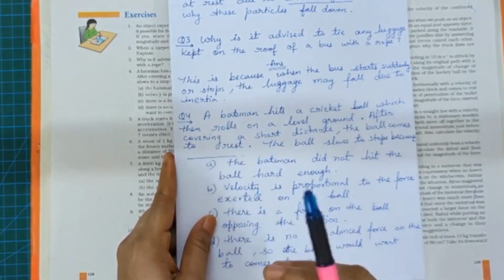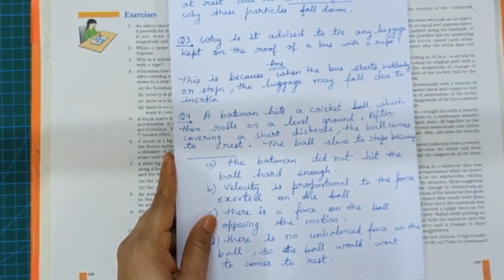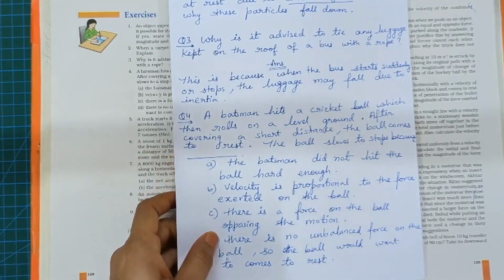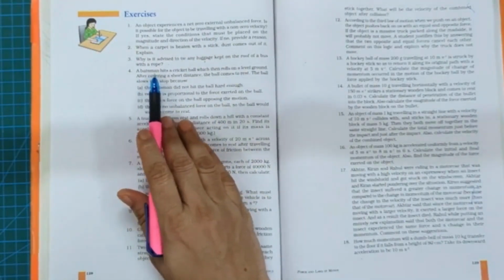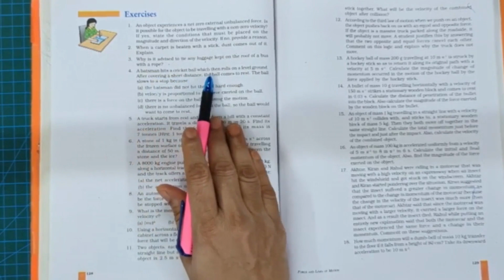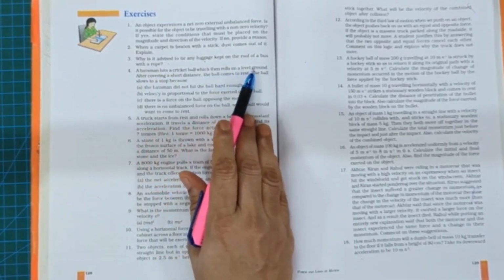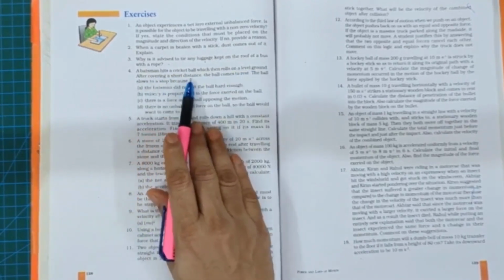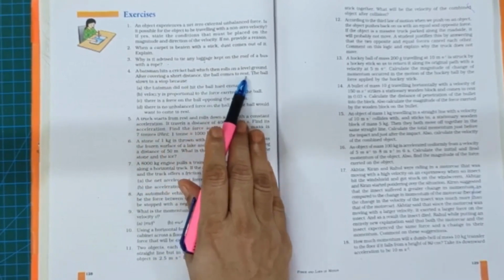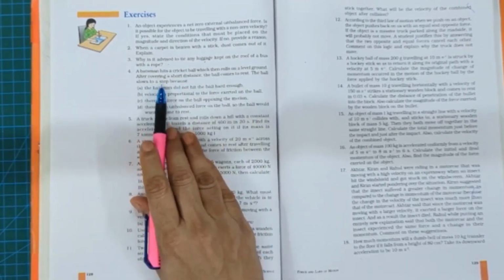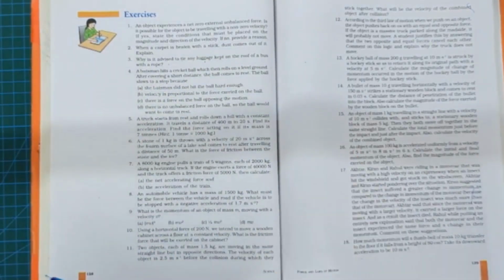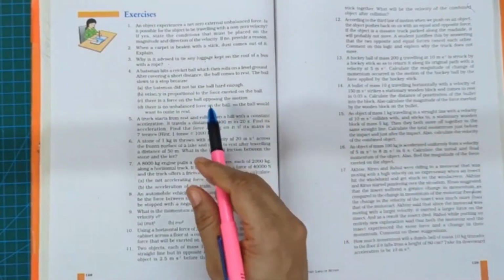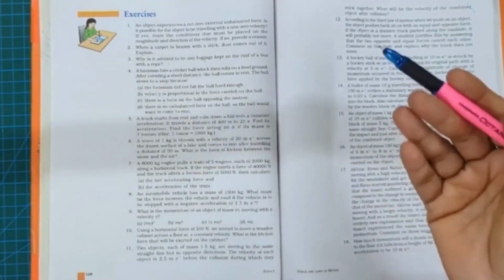The luggage or the bags all have the inability to change by themselves their state of rest, uniform motion or direction. The fourth question: a batsman hits a cricket ball which then rolls on level ground. After covering a short distance, the ball comes to rest. The ball slows to a stop because, when the ball is rolled on the ground, it stops after some time. It is due to friction between the ball and the ground.